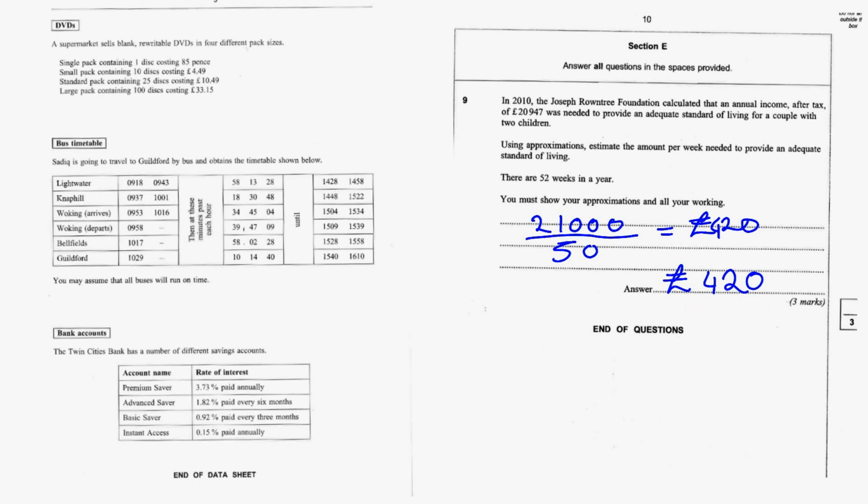Okay, and I think that's the end of our question paper. So please make sure that you've counted it properly and give yourself a mark out of 40 and calculate the percentage. I hope you've done well on it. Thank you.